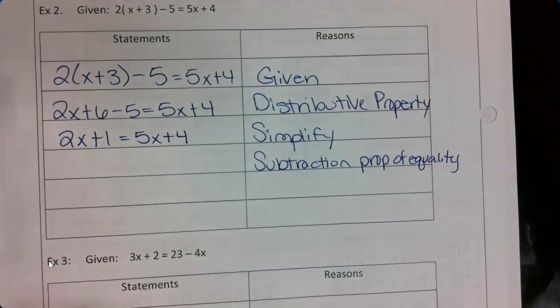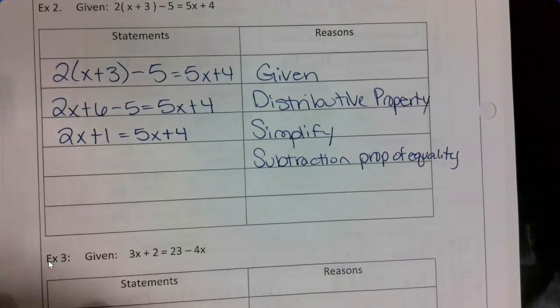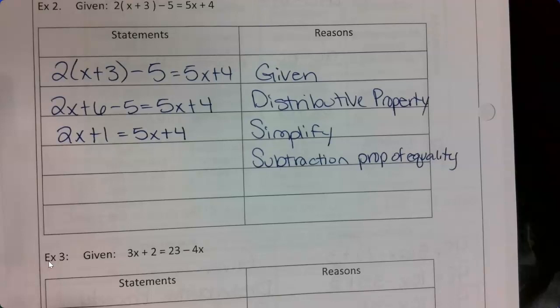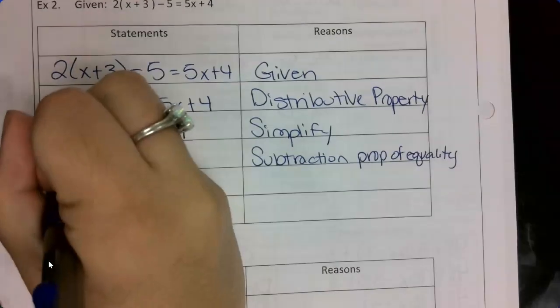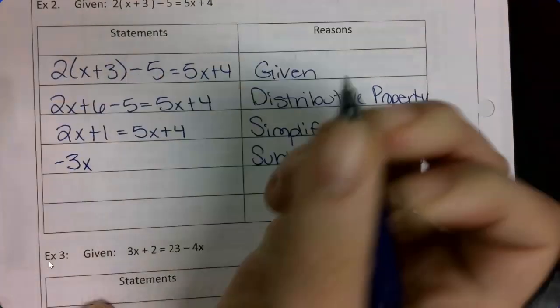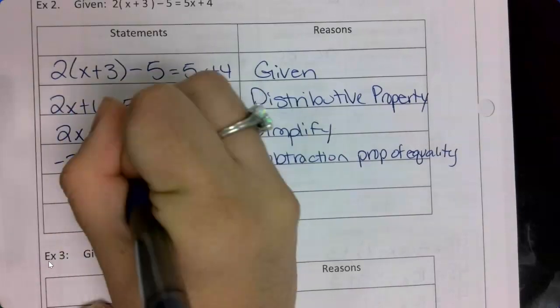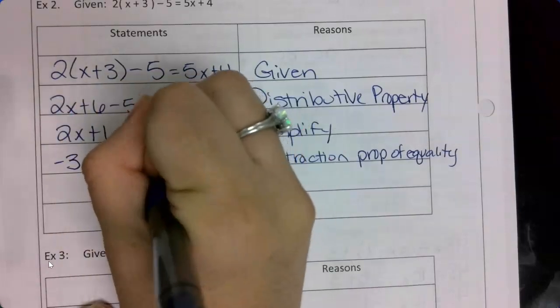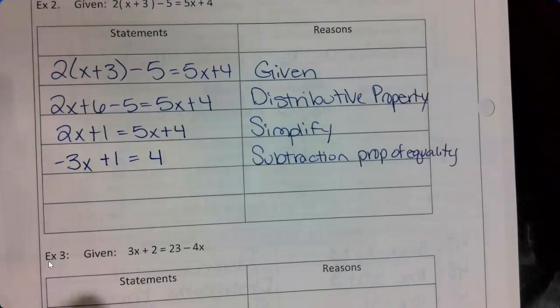Okay, so this one you can switch with the next step. What do you want me to subtract first? No one's going to pick, so I will. I'm going to subtract the 5x, but you could subtract the 2x, the 1, or the 4.